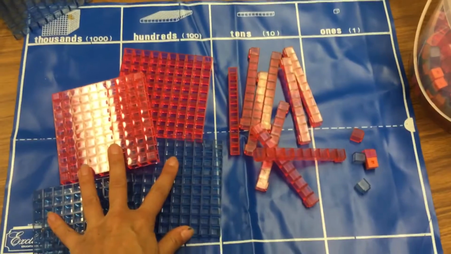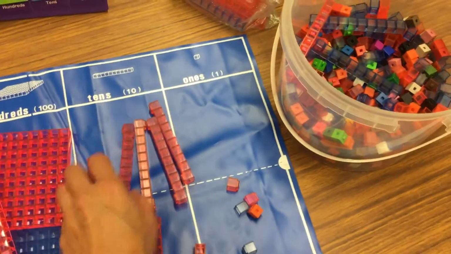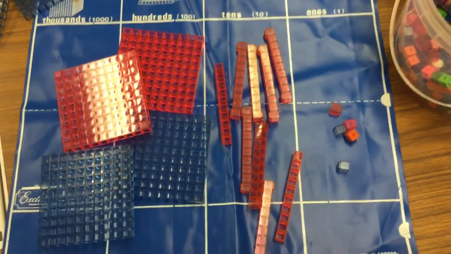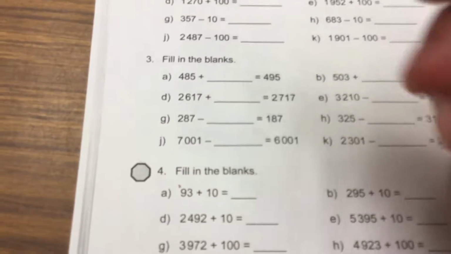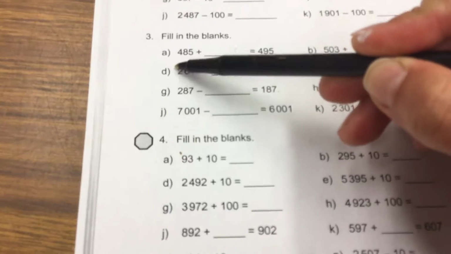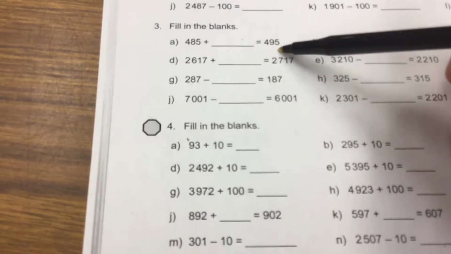And we've got 400, 2, 4, 6, 8, 9, and 5. 495. So, right here, the mystery number was 10. 485 plus 10 is 495.